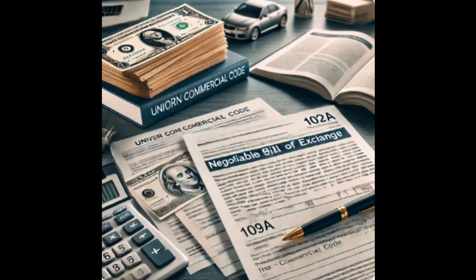Types of bills. There are different types of bills of exchange. Sight bill, this type of bill is payable immediately upon presentation. Usance bill, this type of bill is payable after a specific period from the date of acceptance. Clean bill, this type of bill does not have any documents attached to it. Documentary bill, this type of bill includes documents like the bill of lading, insurance certificate, etc.